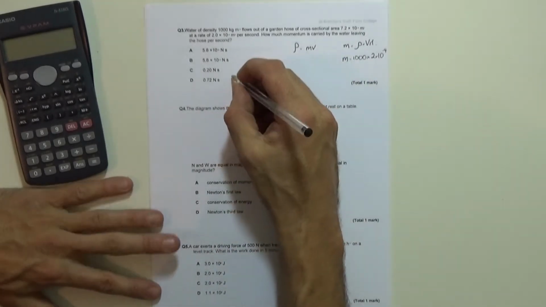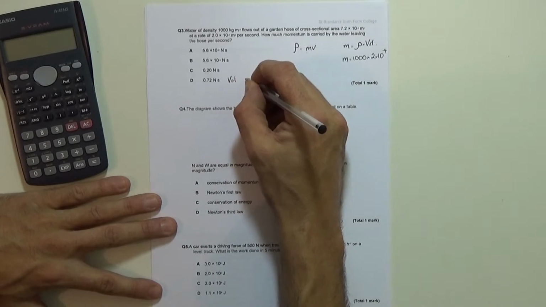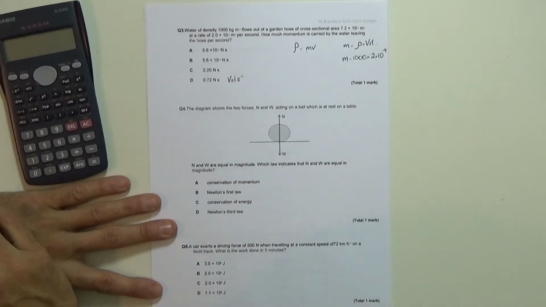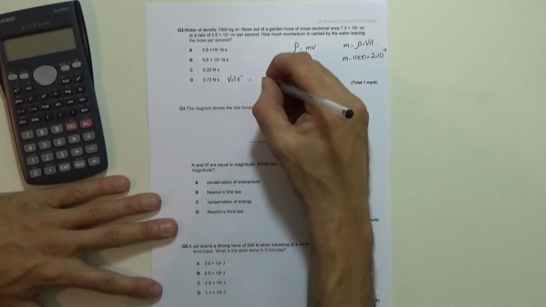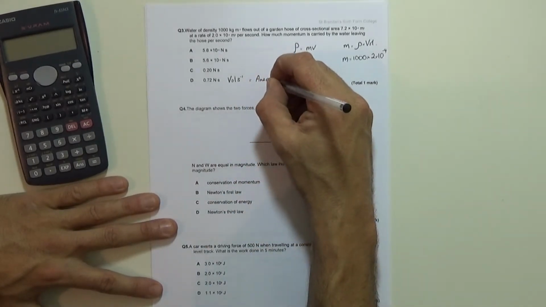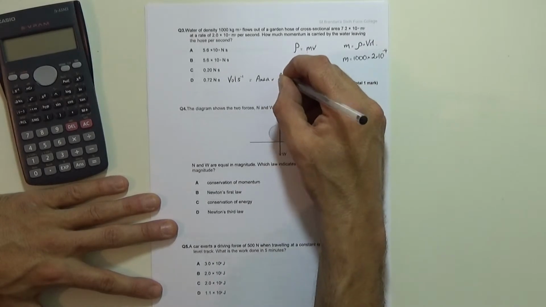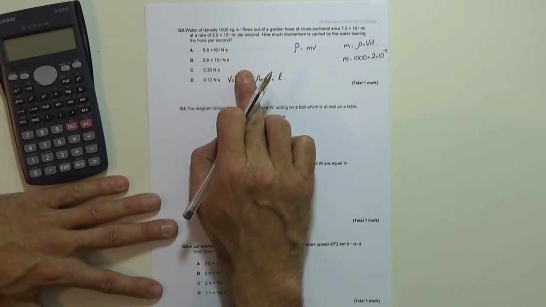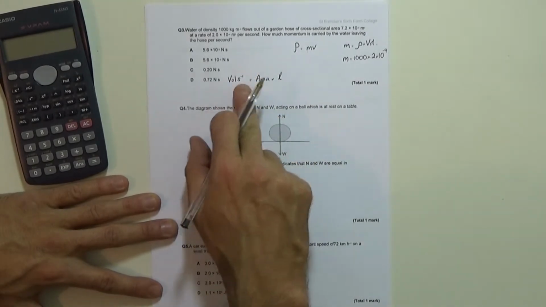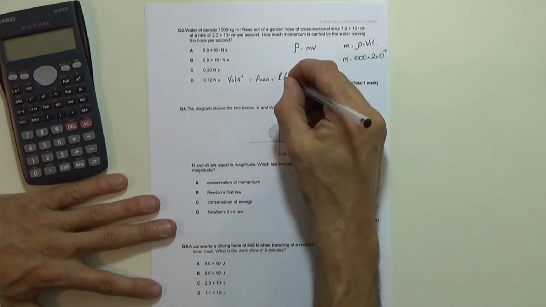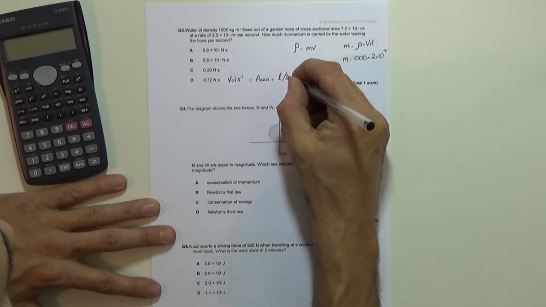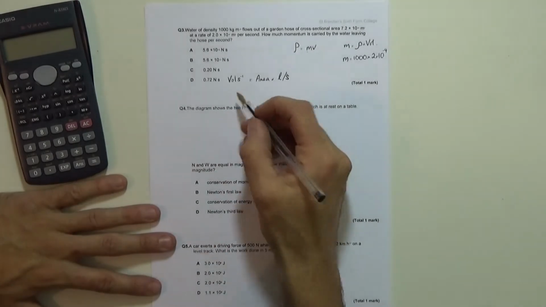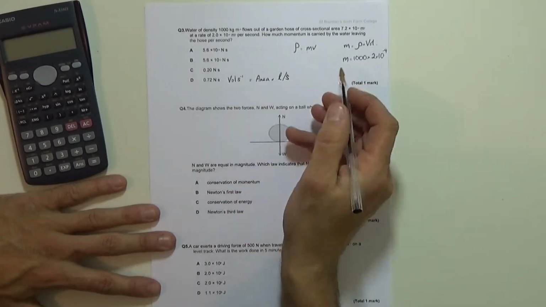Well, the answer is this. Volume per second, s to the minus 1, is going to be equal to area times length. If that's volume per second, this is volume, and this is length per second. I should put s to the minus 1, but the point is, I've got s to the minus 1 on both sides.